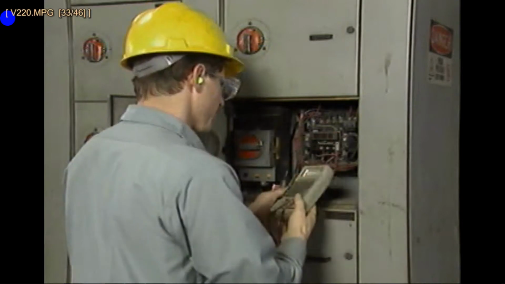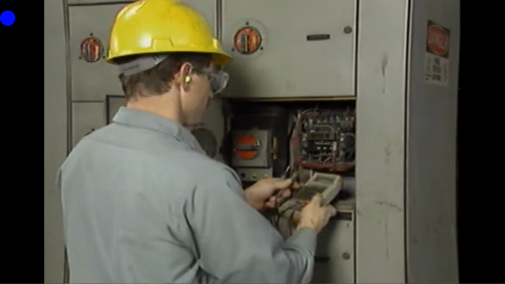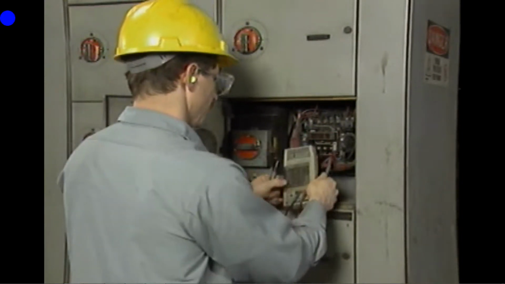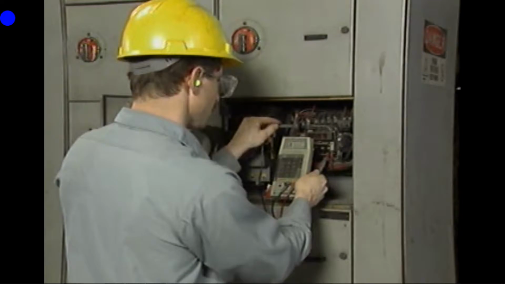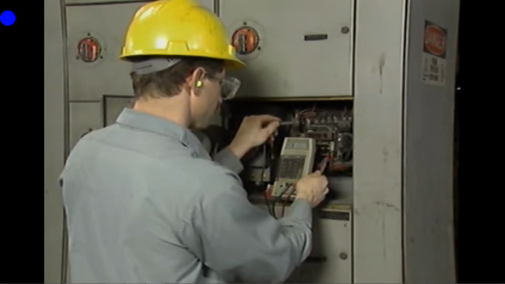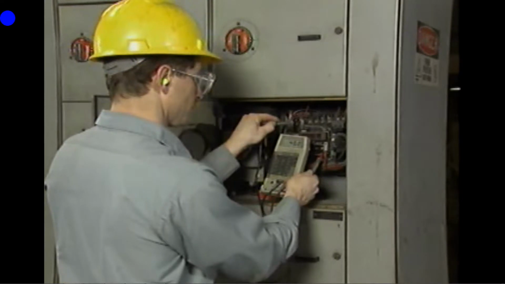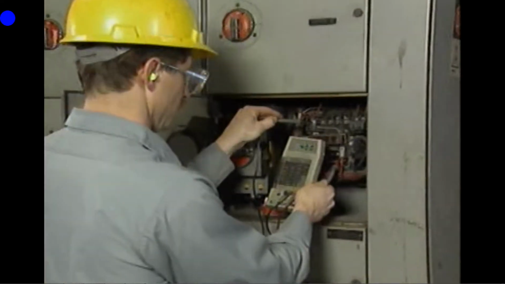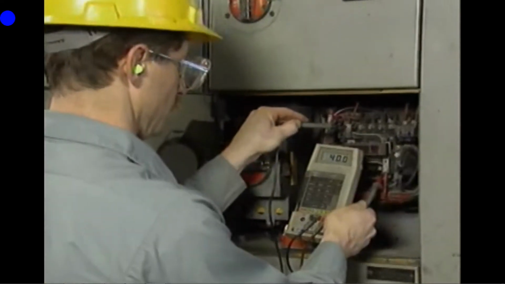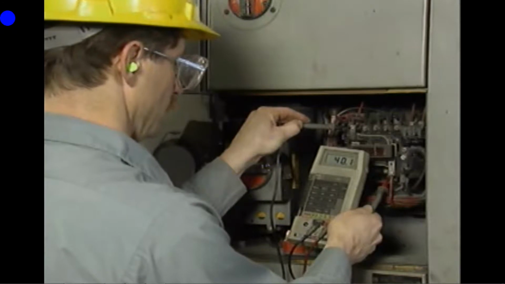Another test that is commonly made on de-energized controllers is the test for opens. One way to test for opens is to use a multimeter set for resistance. Each component under consideration is tested by placing the multimeter test leads on the component's electrical connection points. When a component is tested for opens, the component's resistance is measured.